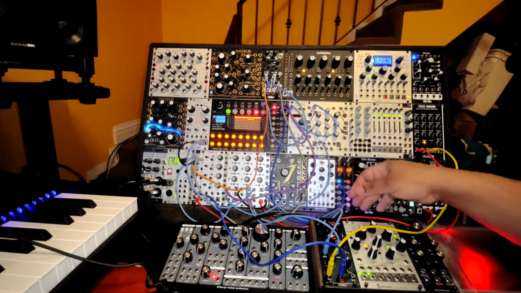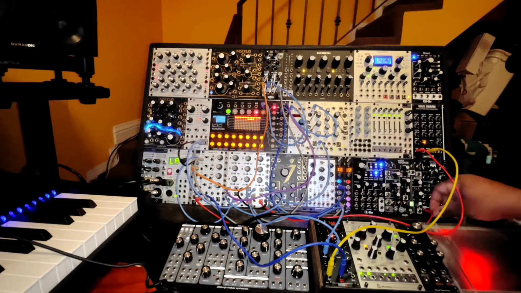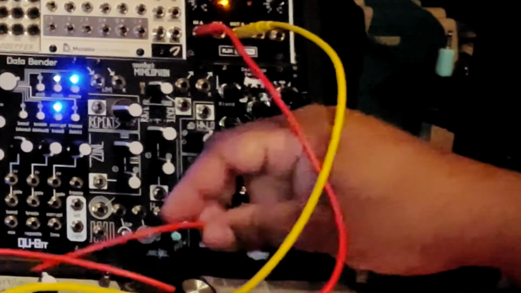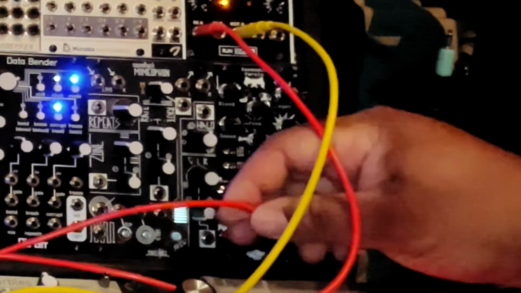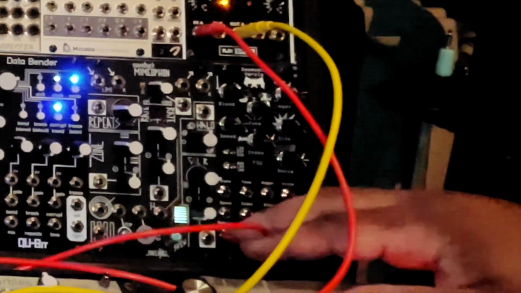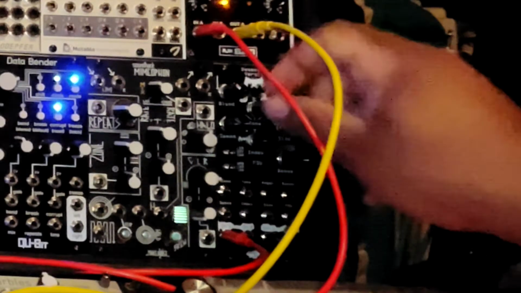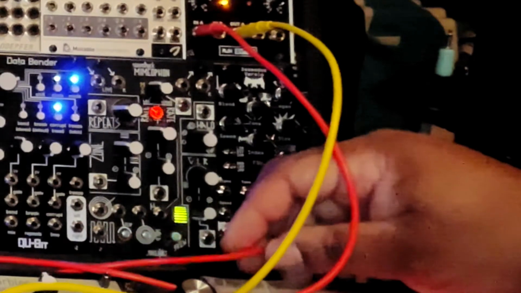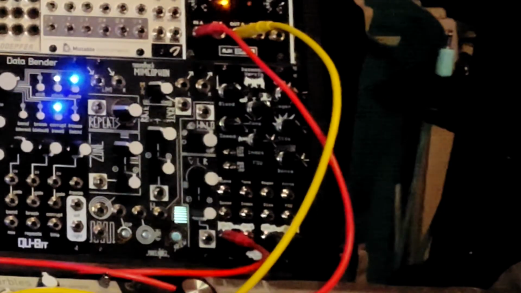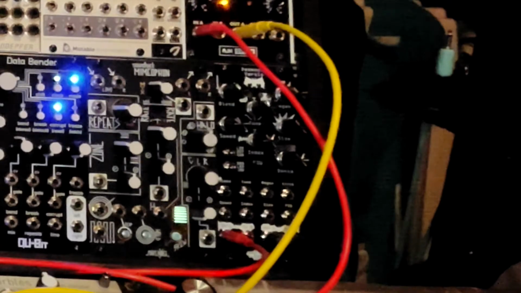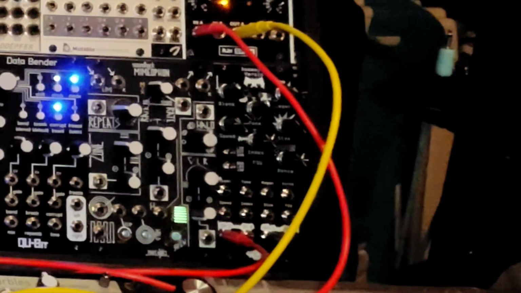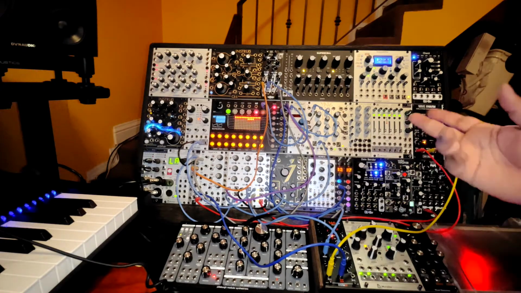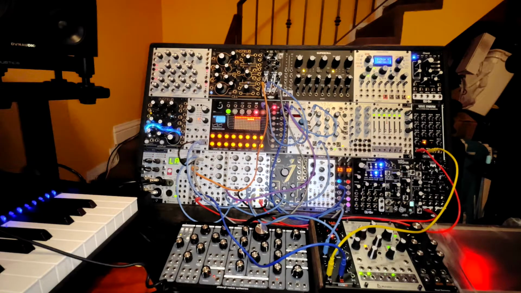Out of the VCA, it's coming into this reverb here, just giving it a little bit of splash. It's not a big reverb. It's not even blended too much, but it gives the sound a little bit of ambiance, for lack of a better word. And then that's just being sent out of the Eurorack into my audio interface.